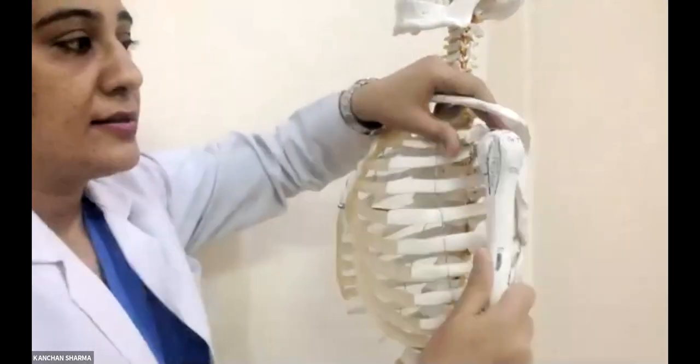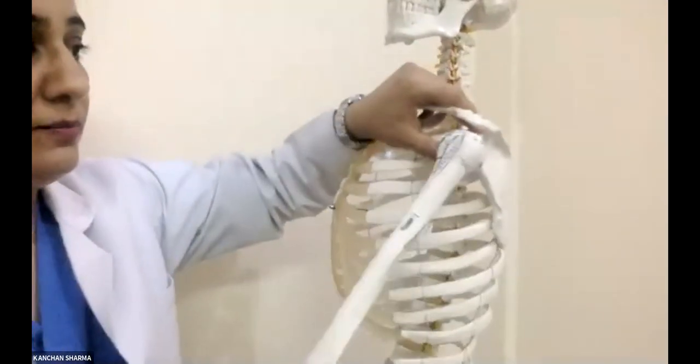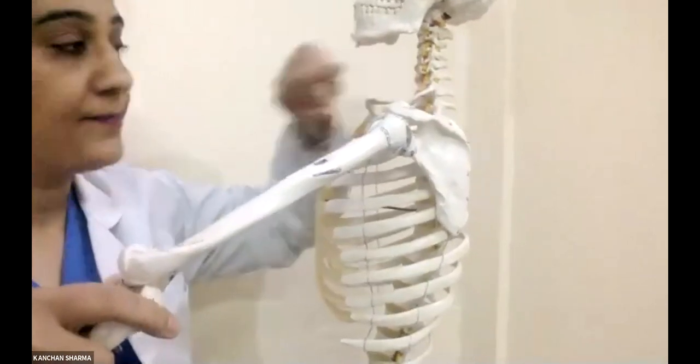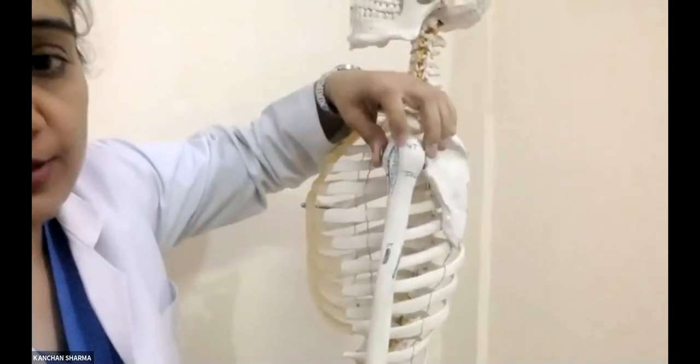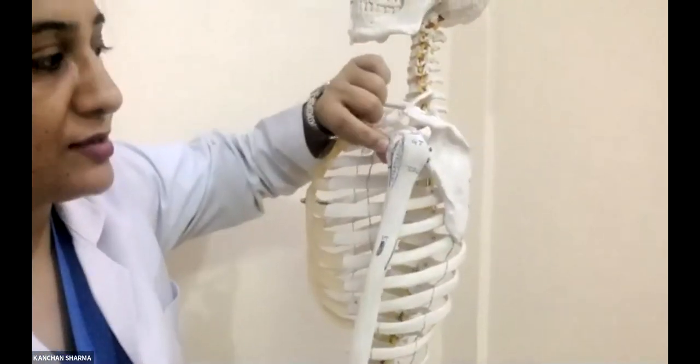Is the skeleton visible? Anybody? Okay, let me pin my video so that you will be able to see it. Okay. So see, I'll show you in this so that you will understand it. See, usually if I am doing an abduction, okay, see, this is our greater tuberosity, this is our lesser tuberosity. This is the sulcus.